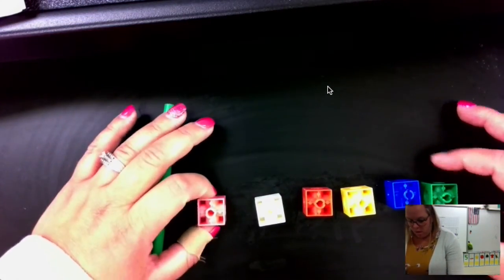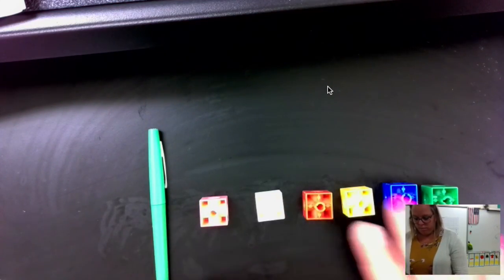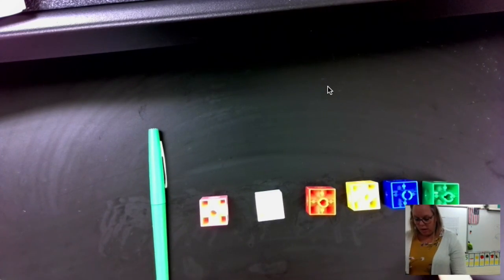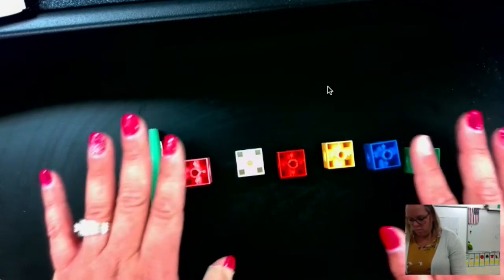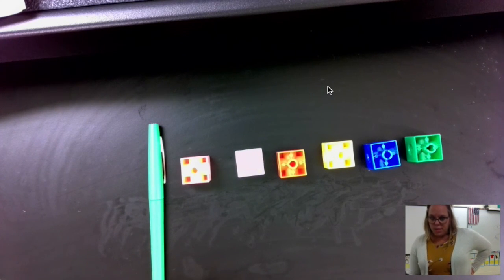Okay, last time. Here's our door. You'll notice we always go from left to right. We go from left to right, left to right. We always start the left and we work our way to the right. Okay, which cube is in the third spot?